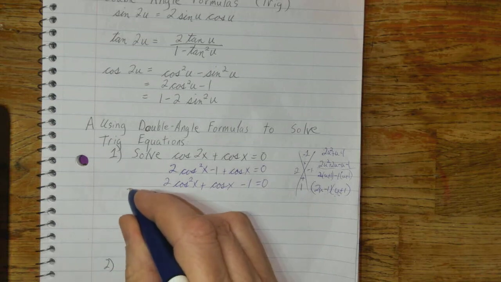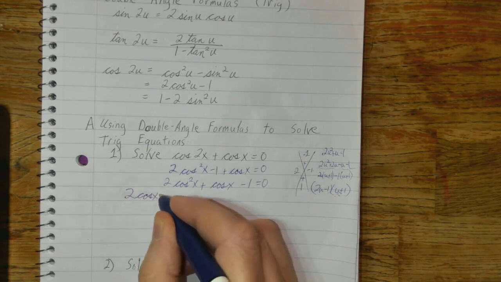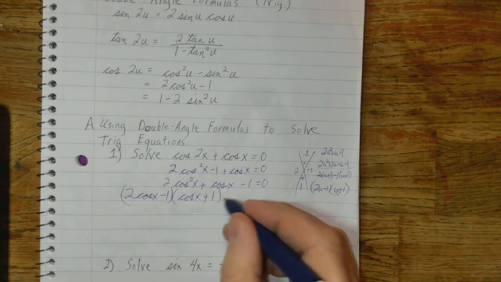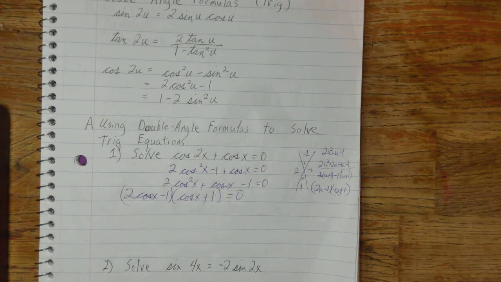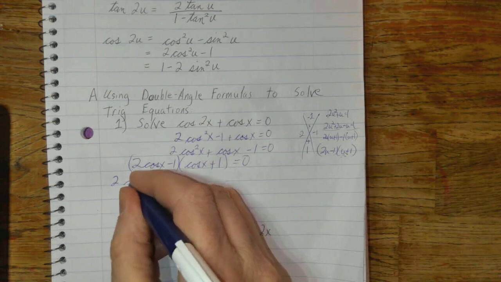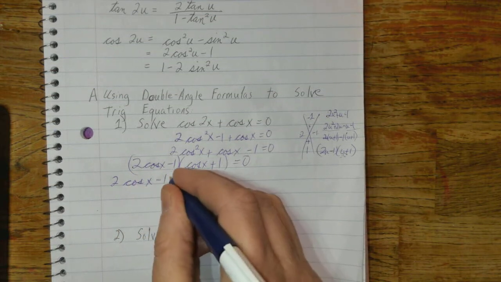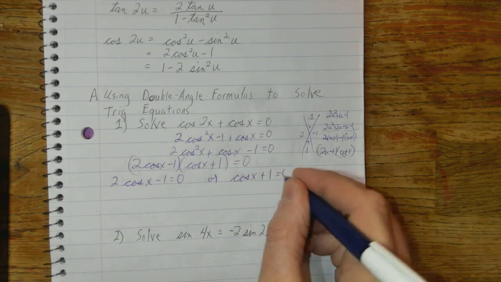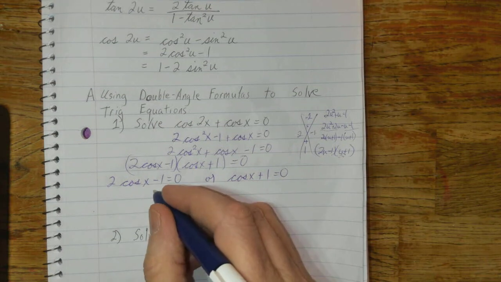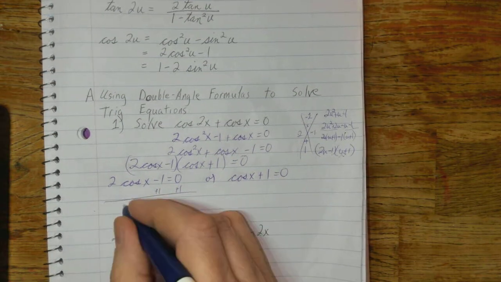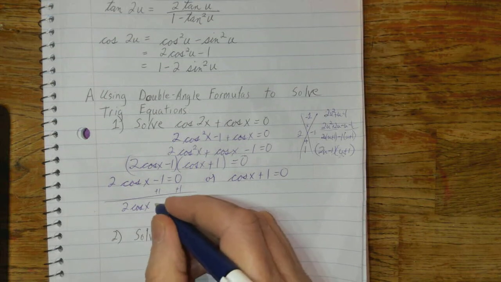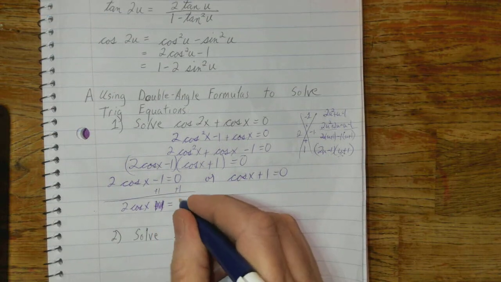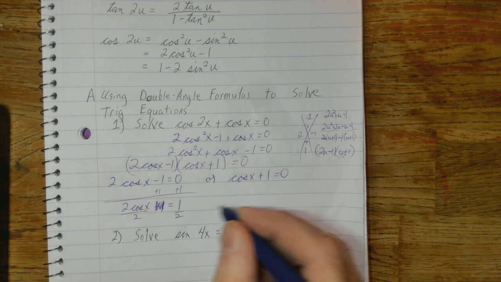And so what do I have? Instead of u, I have cosine of x. So 2 times cosine of x minus 1 times cosine of x plus 1 equals 0. And then the zero product property says set each one equal to 0, because one of them is 0 if this is true. And let's just solve. So I'm going to add 1 and add 1. I got 2 times the cosine of x equals 1, divided by 2.